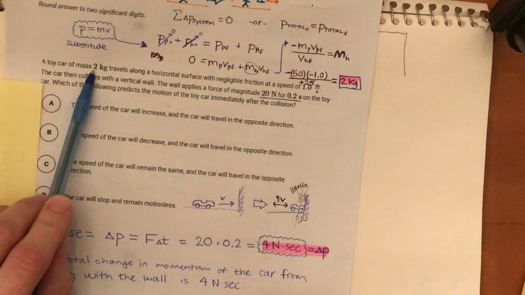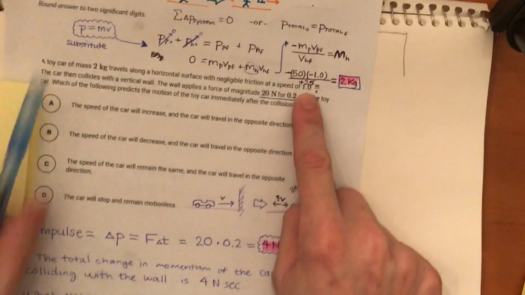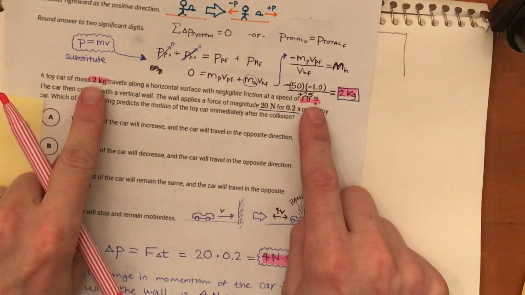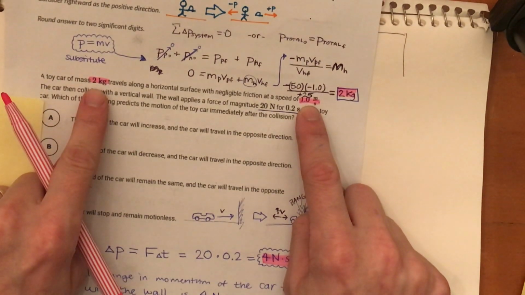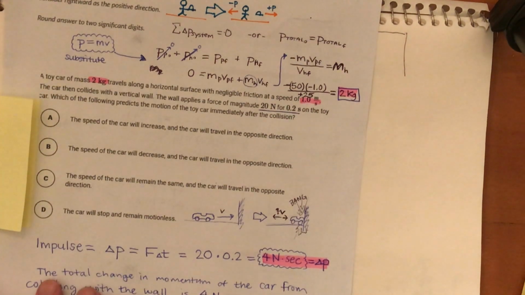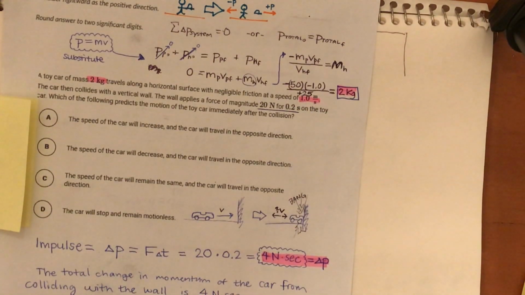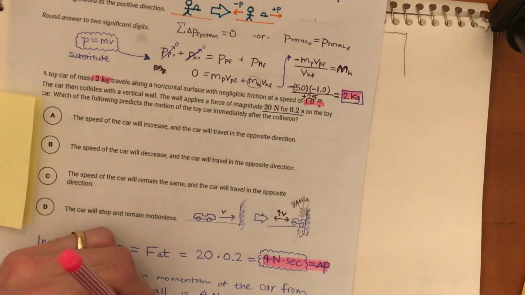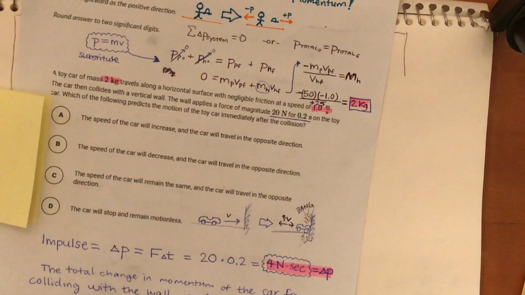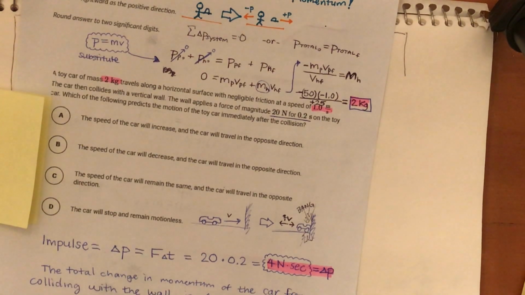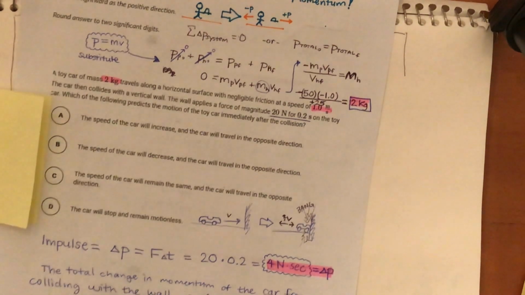Now, fortunately, the problem tells us information that can lead us to figuring out the original momentum of the car. It has 2 kilograms of mass and it's traveling with a speed or velocity of 1 meter per second. So we know that the total change in momentum of the car from colliding with the wall is 4 Newton seconds. But the original momentum of the car is 2 Newton seconds. By the way, the units of momentum are either Newton seconds or kilogram meters per second. It doesn't matter which one you use.